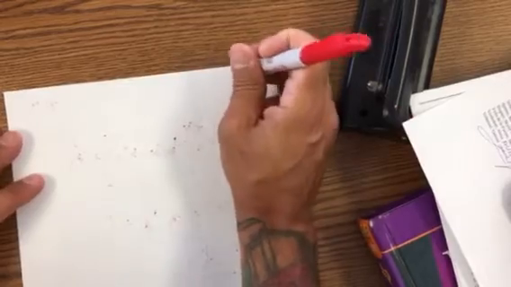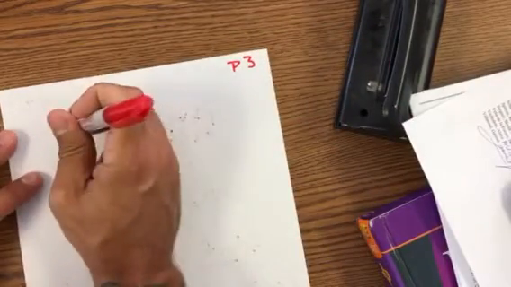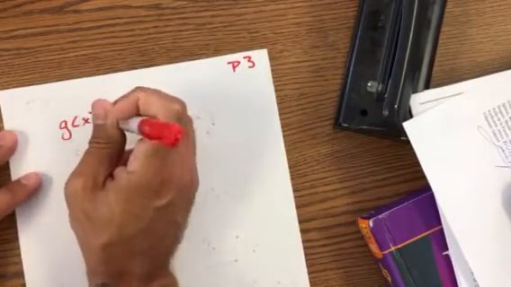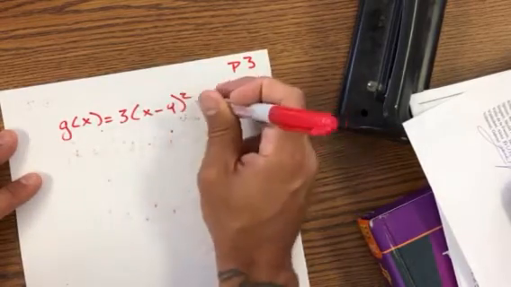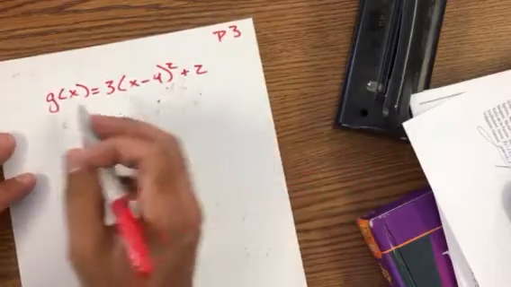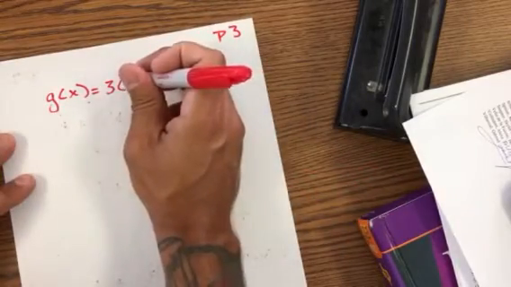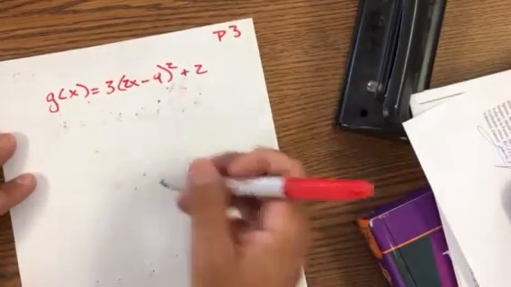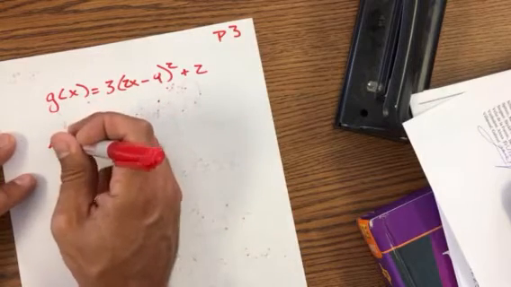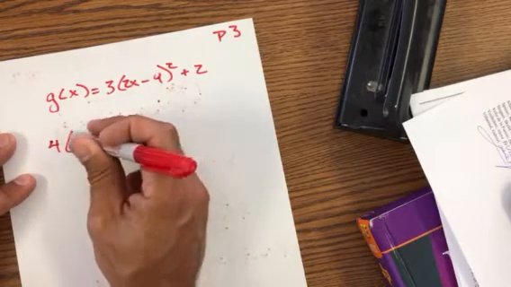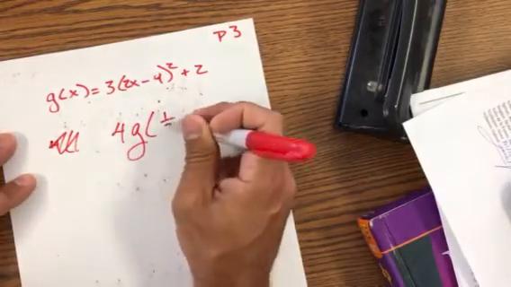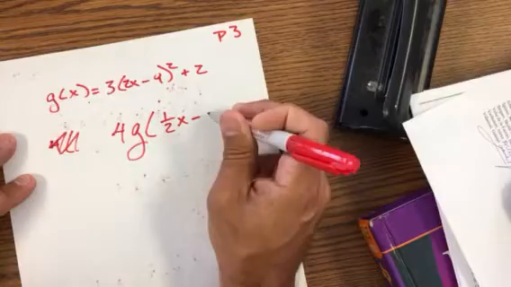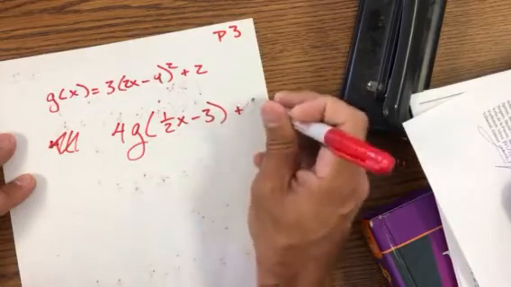A little bit of a tougher problem would be something like g of x equals 3 times x minus 9, squared, plus 2. And then it tells me to do something. Actually, I'm going to put another number here. I'm going to put a 2 right there. And then it tells me to do something like 4 times g of 1/2 x minus 3, plus 6.